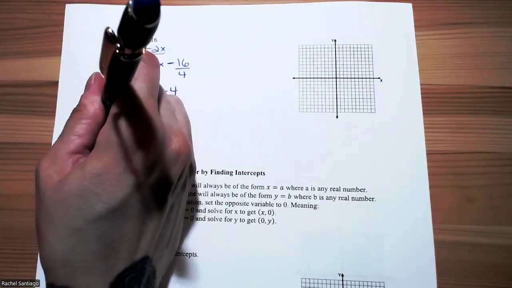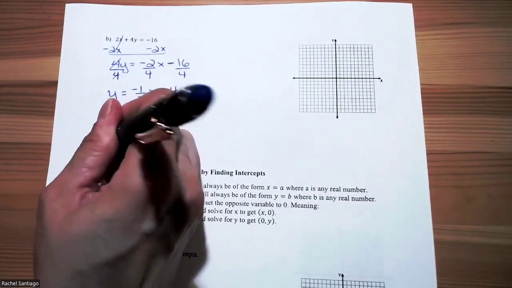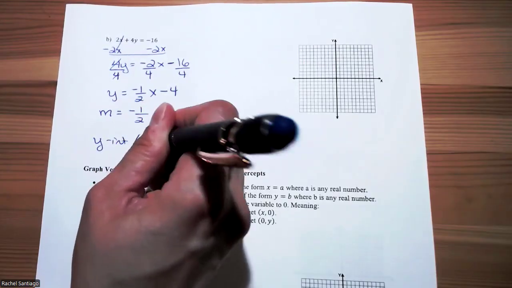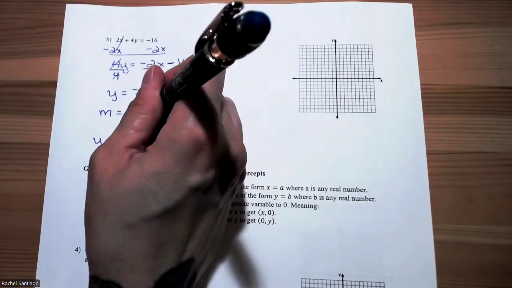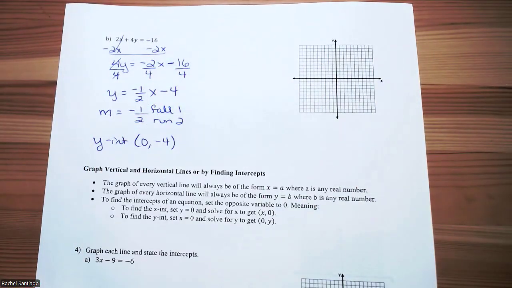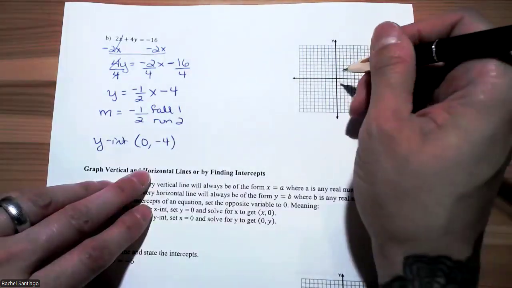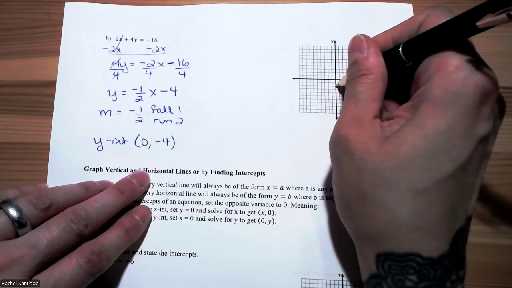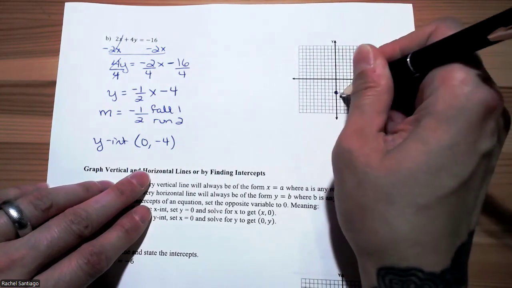So let's go ahead and write this out. Our slope is -1/2. And our y-intercept is the ordered pair 0, -4. Now, because it's -1/2, this implies we fall 1 unit and we run 2. So let's go ahead and graph this. Start with the point 0, -4. So we'll carefully count 1, 2, 3, 4. Here we go. And then we're going to fall 1 unit and run 2.